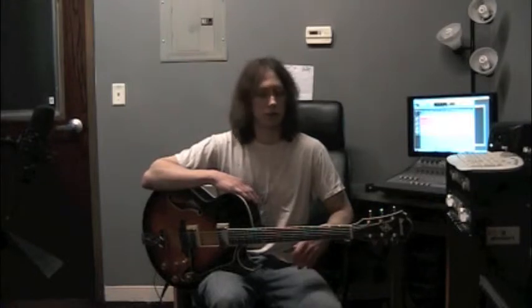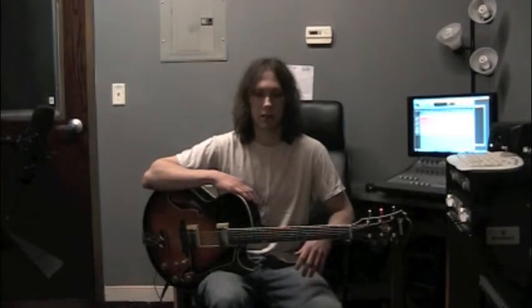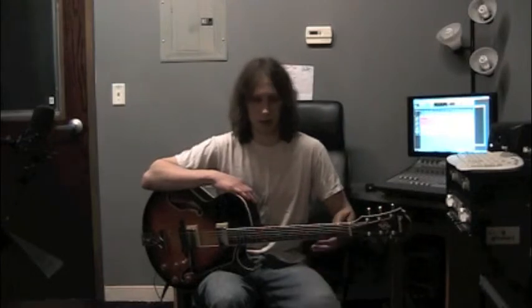Now, for those of you who have had some experience with Roman numeral theory, this is still going to be a good exercise for you. I mean, really anybody that wants to master the instrument and understand music to the best of their ability, this would be a good exercise to practice and to attempt to play in every key.